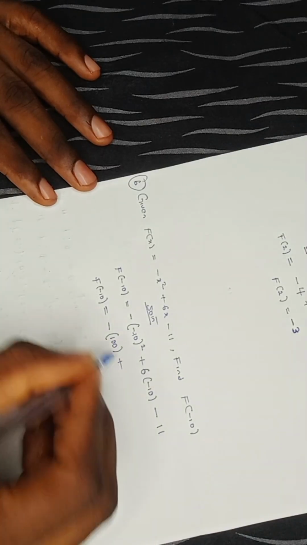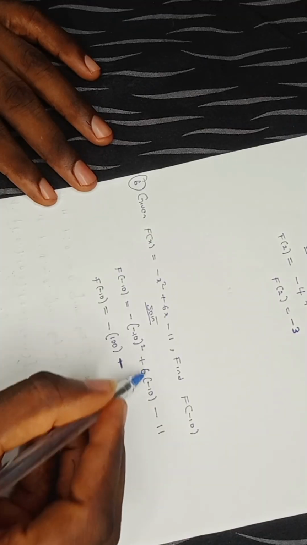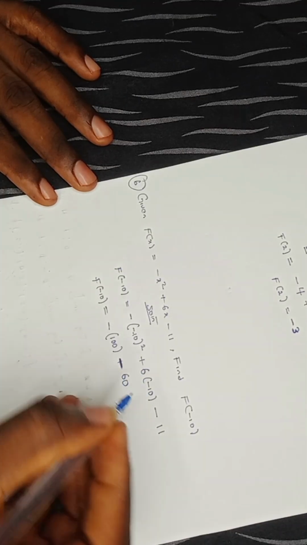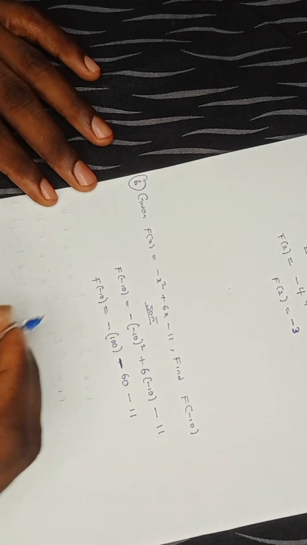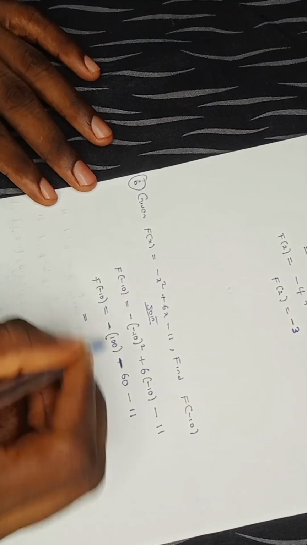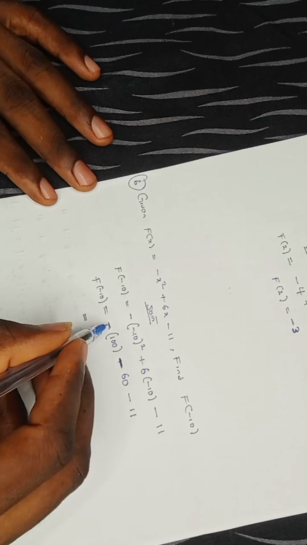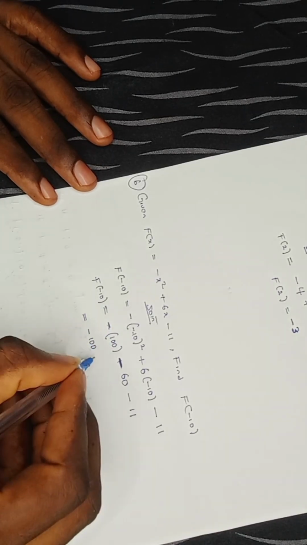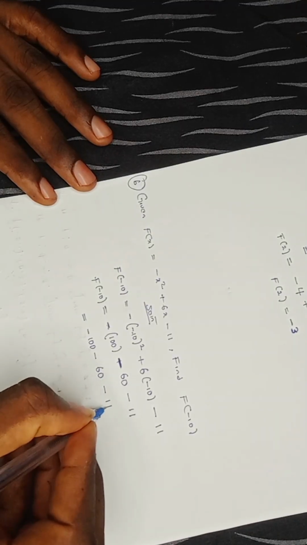So this is minus, because if you say 6 times minus 10, that will give you minus 60. Then you have minus 11. So this is what we'll have. The next move to take now is to just open the bracket here and then you subtract through. So this will be equal to minus times 100 will give me what? Minus 100 minus 60 then minus 11.